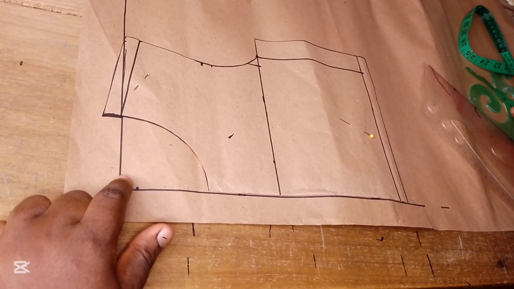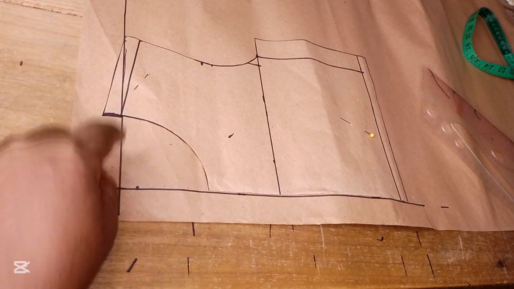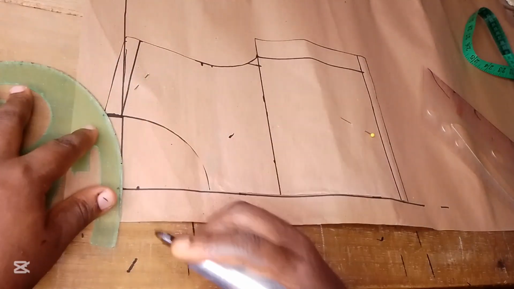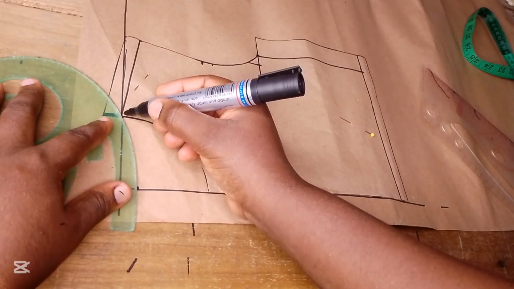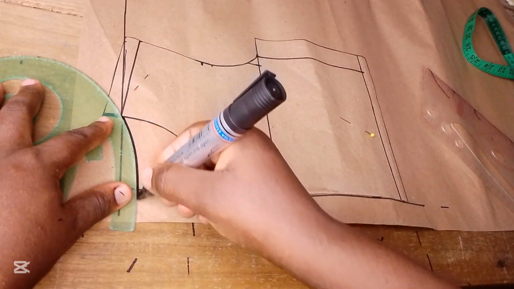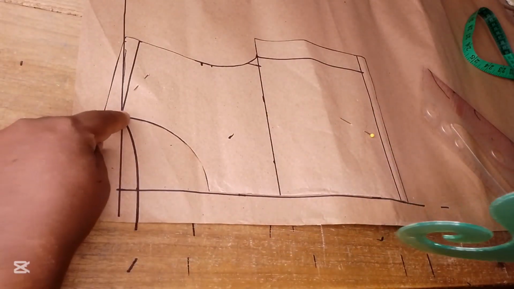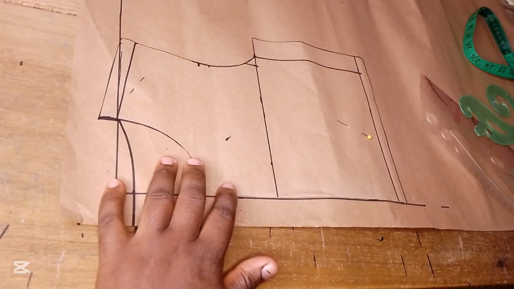The back neck width is the same thing as the front neck width. The only difference is the depth. So I'm gonna bring out the back neckline. So here's the neckline for the back.